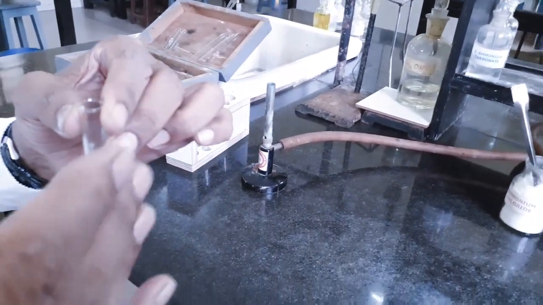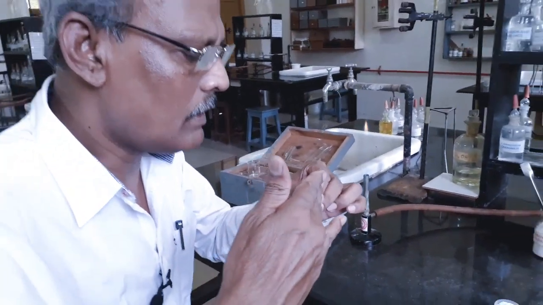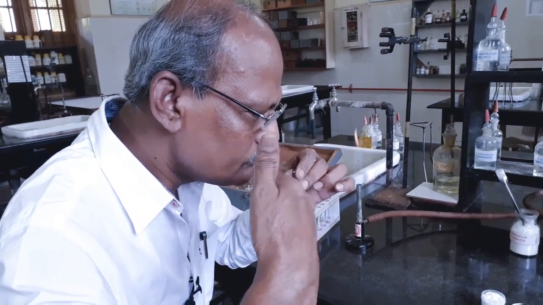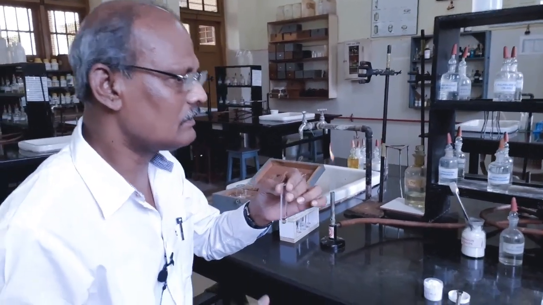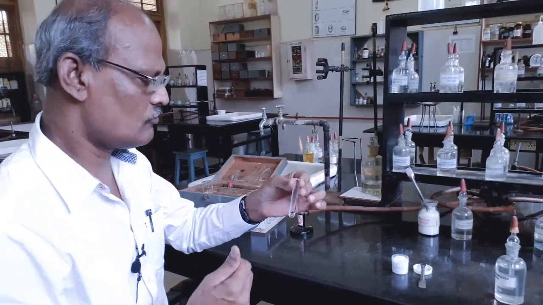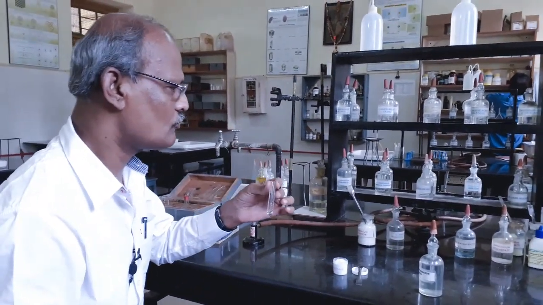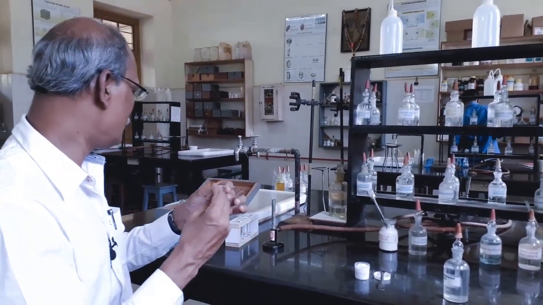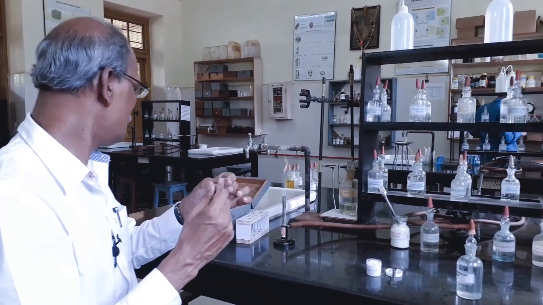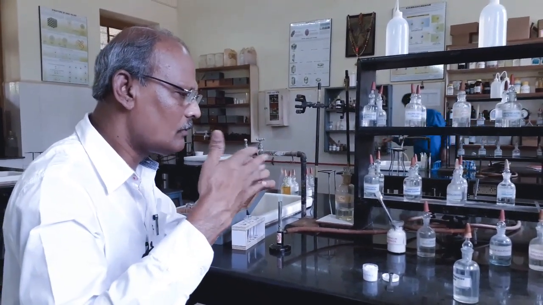Now I am going to inhale the outcoming vapors by waving the mouth of the test tube. We are not supposed to inhale directly since we may take in a lot of fumes. To avoid that, to inhale only a small amount of fumes, we have to inhale gently by waving the mouth of the test tube.